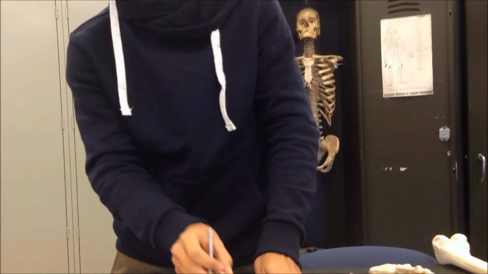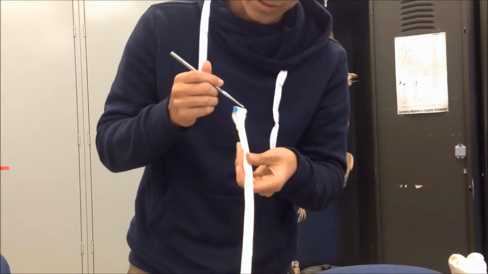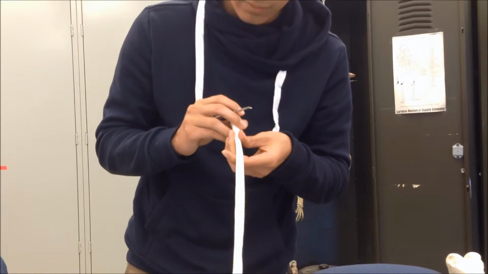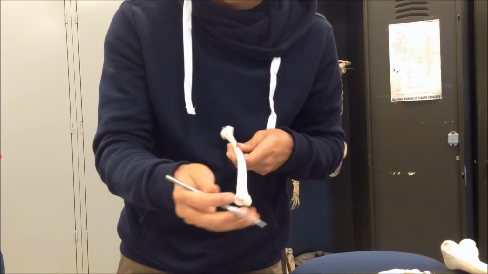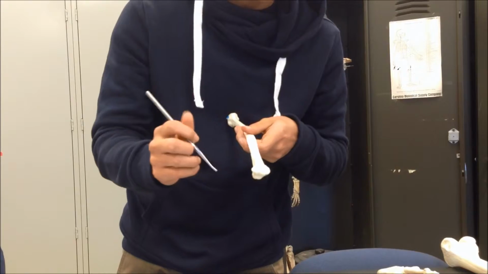Next we have the fibula. The head of the fibula is right here, and then we have the neck going around it right here, and then we have the shaft, which is this thing, and the lateral malleolus, which is the pointy part of the fibula.